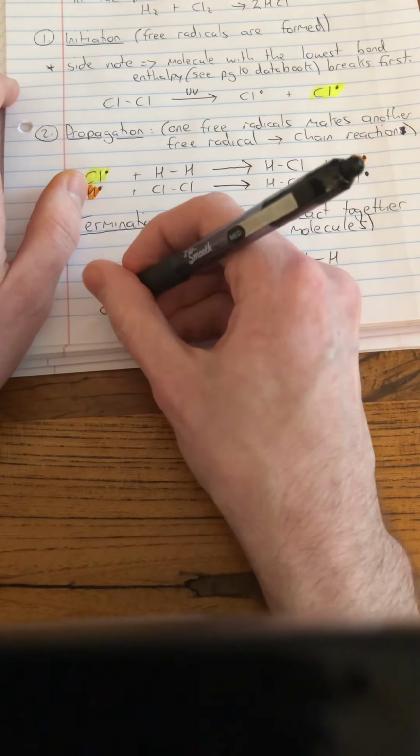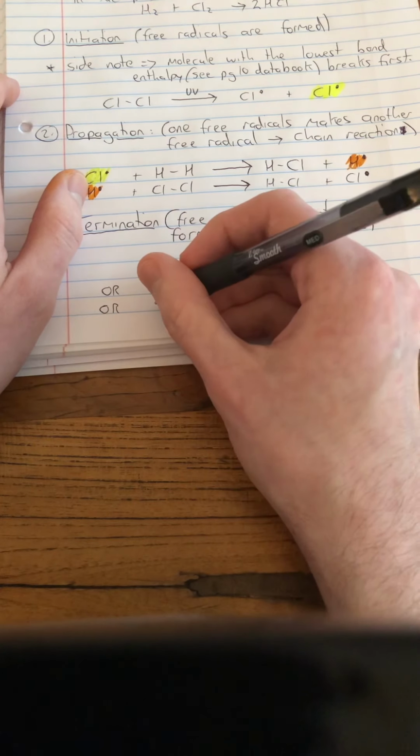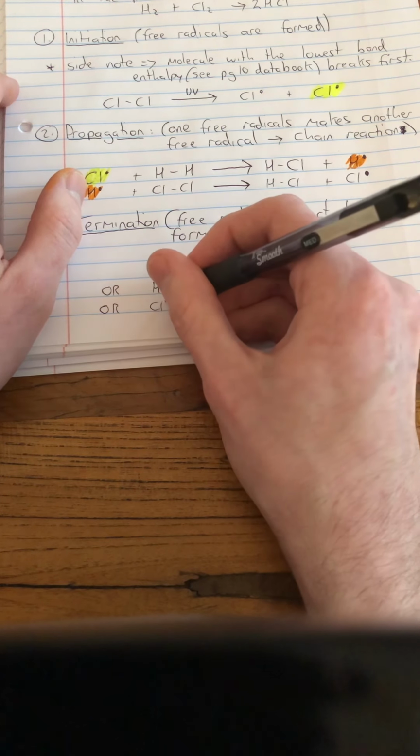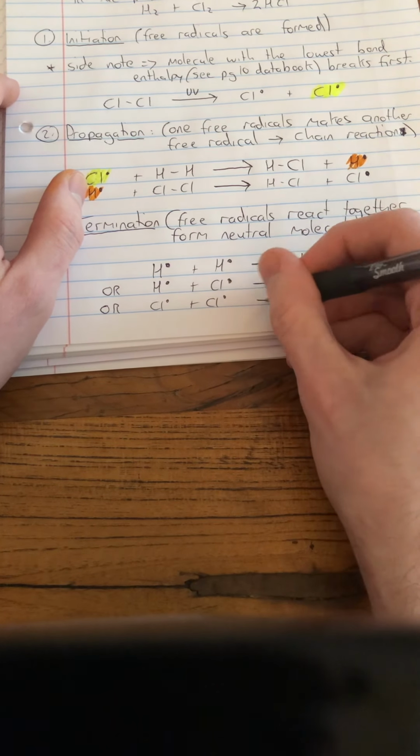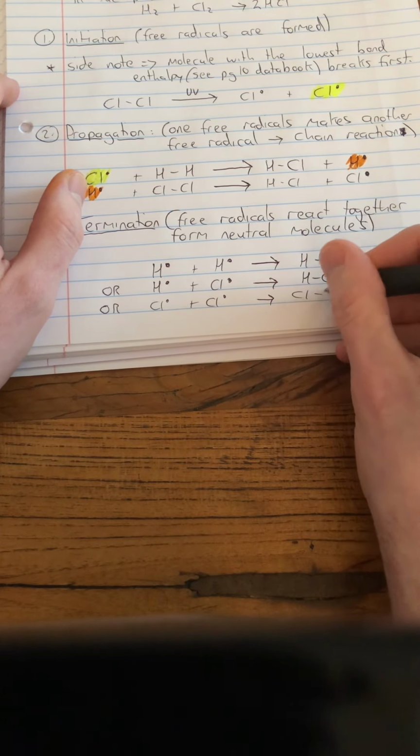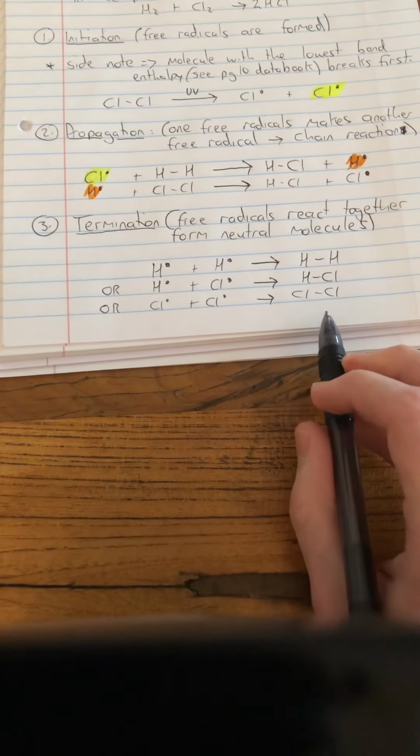Or a chlorine free radical reacting with a chlorine free radical, and again it's stopped.